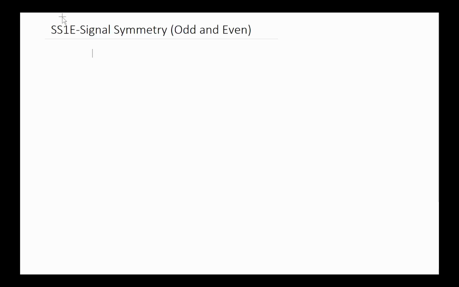So let's go ahead and start by looking at the definition for even symmetry. Even symmetry basically says that if I've got a function x of t and I do a time reversal on it, or put a minus in front of its independent variable, it will stay equal. And of course the same thing would be true in the discrete.